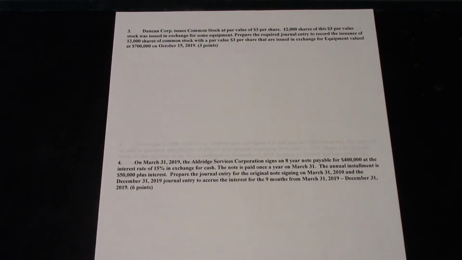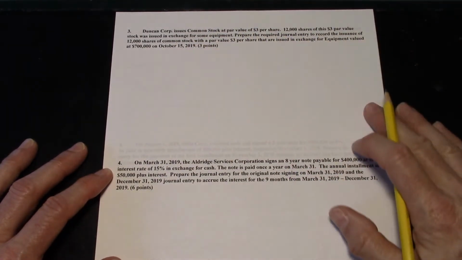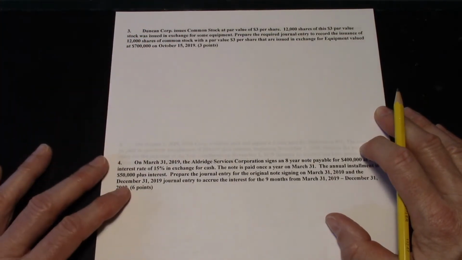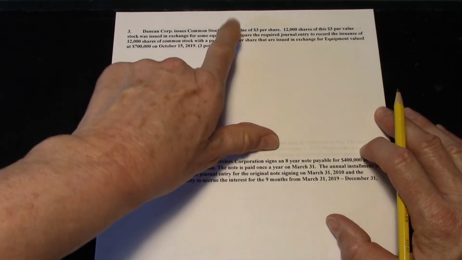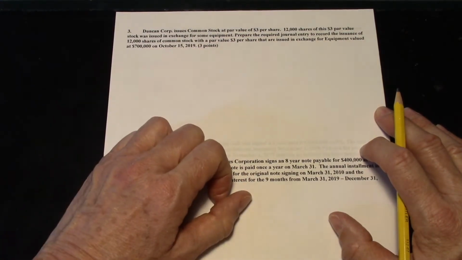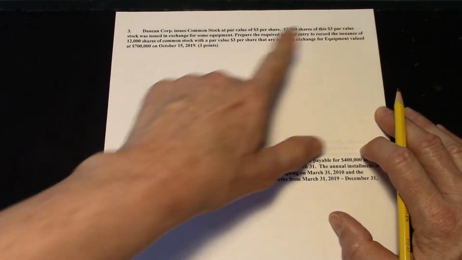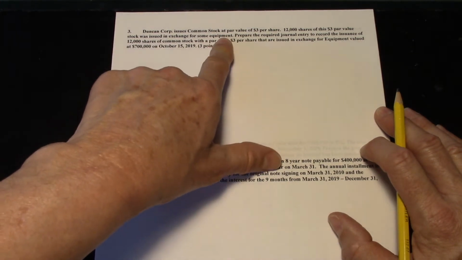We are still working on exam 6, and now we're going to do questions 3 and 4. First question is a stock issuance question. So Duncan Corp issues common stock with a par value of $3 per share, 12,000 shares. It was issued in exchange for some equipment.